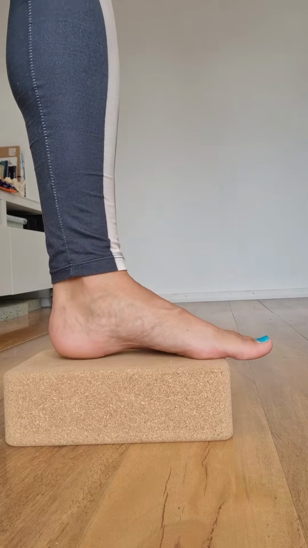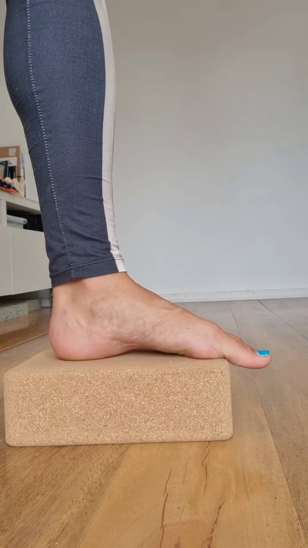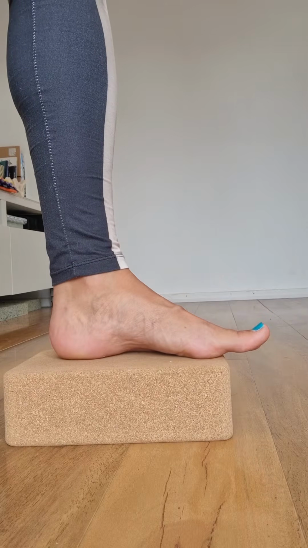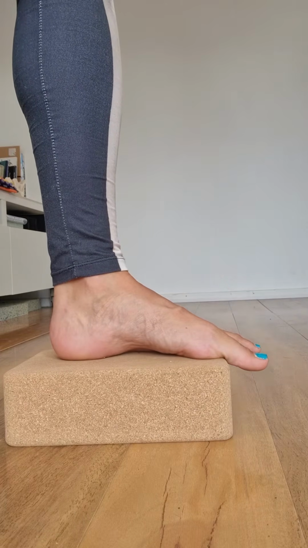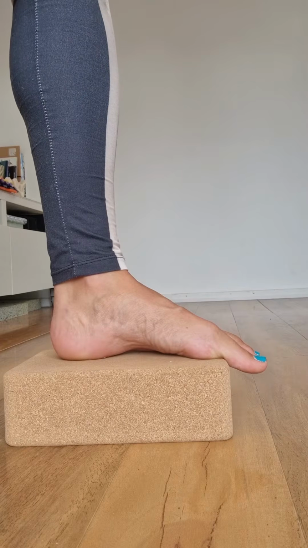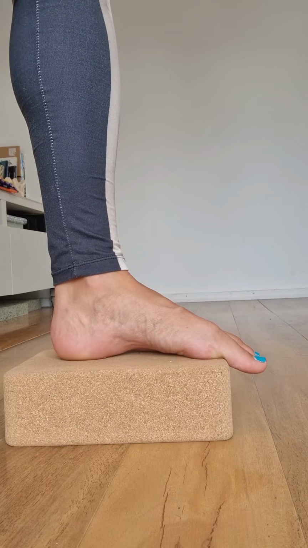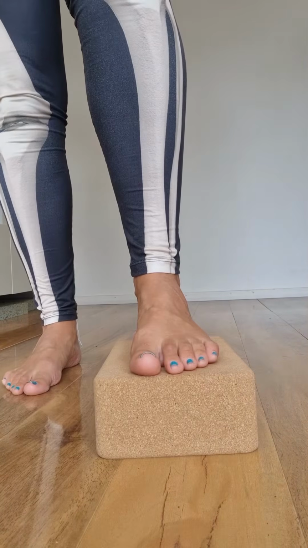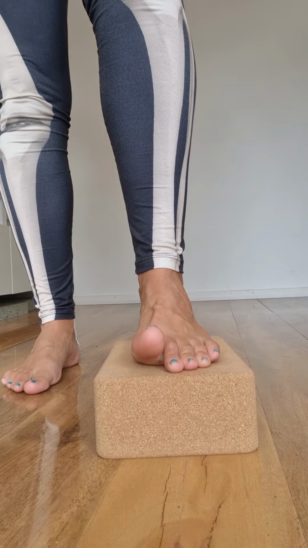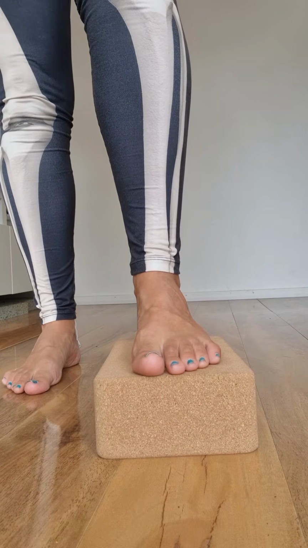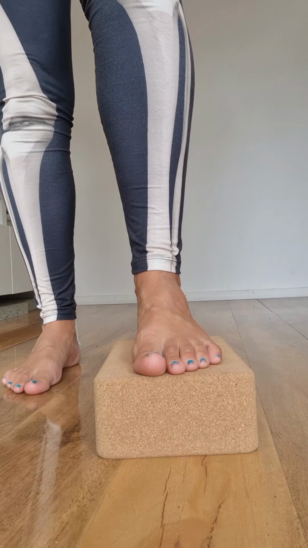So you can see that here, and I'm just letting my toes hang off the edge, and I'm going to lift my big toe to the ceiling and then let my big toe press down towards the floor, so beyond the block. For an extra challenge, you can see if you can lift your big toe up without the others lifting up, and then push it back into the floor.